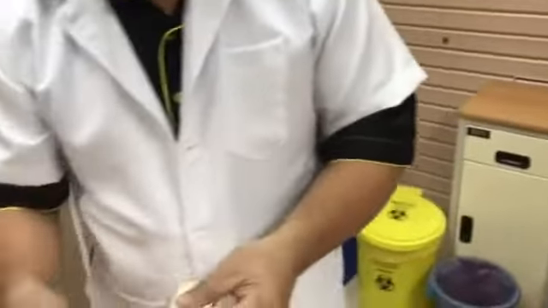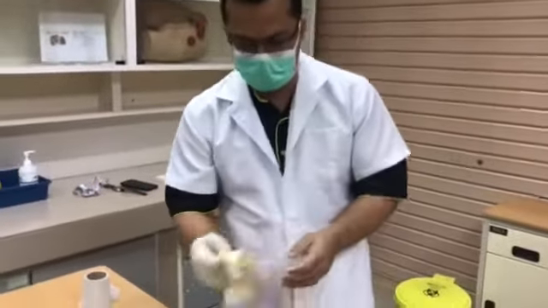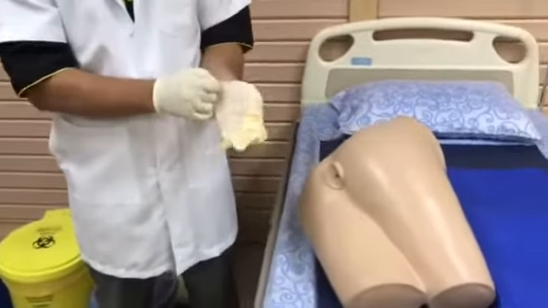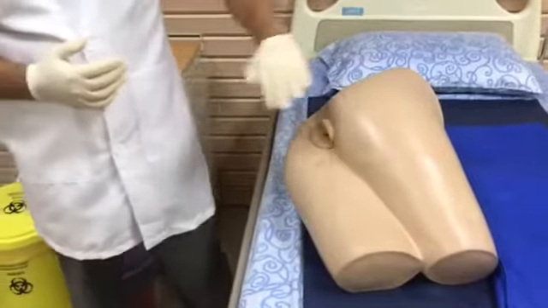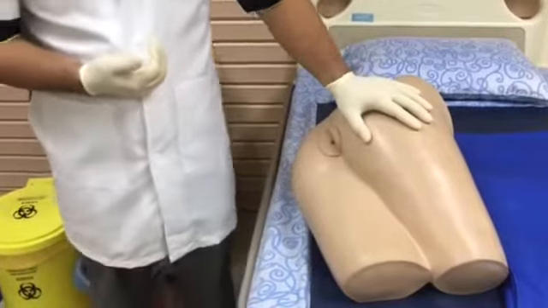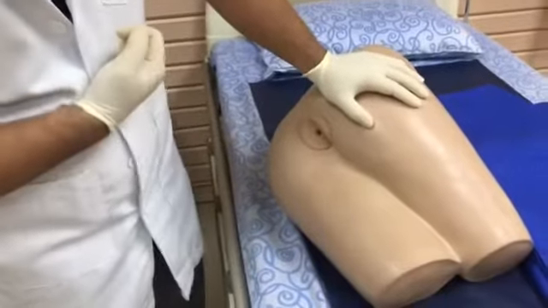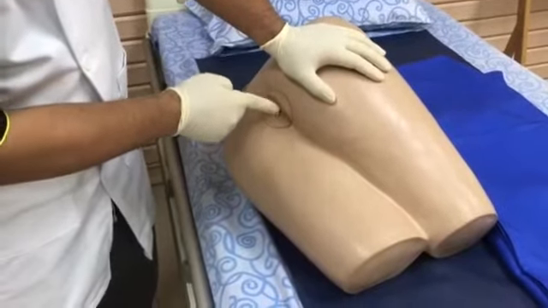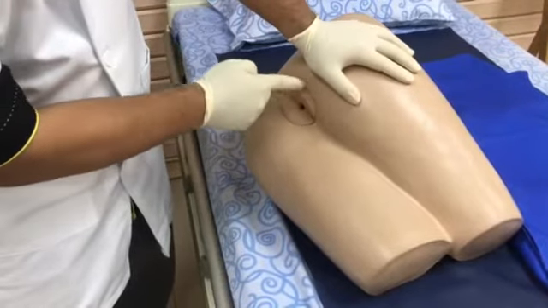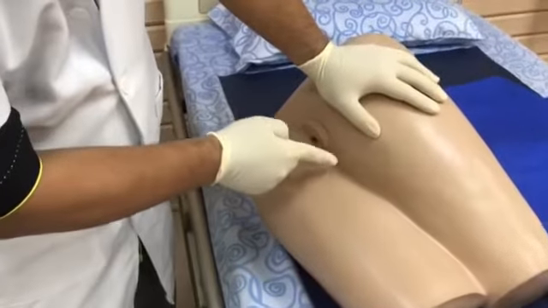Upon application of your examination gloves, you start the examination by doing inspection. Using your left hand, lift up the upper part of the buttock to expose the relevant area. It is now important to appreciate the surface anatomy relevant to this examination. First of all, you have the anus opening, and the area around the anus opening is called the perianal area. Anterior to that is the perineum.